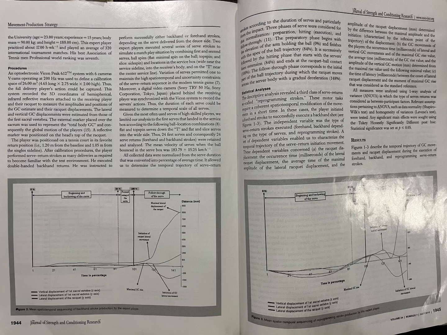The average latency time is longer in reprogramming strokes, 297.50 plus or minus 120.93 milliseconds, than respectively in forehand, 132.50 plus or minus 45.55 milliseconds, and backhand, 156.70 plus or minus 51.15 milliseconds. Serve returns: no significant differences were observed between forehand and backhand strokes.